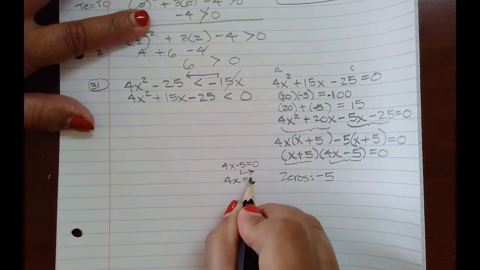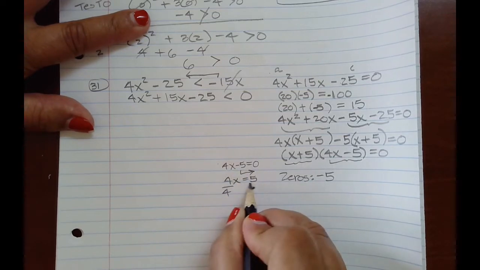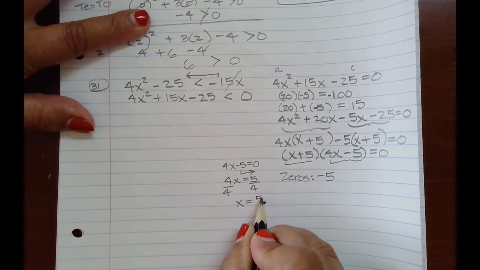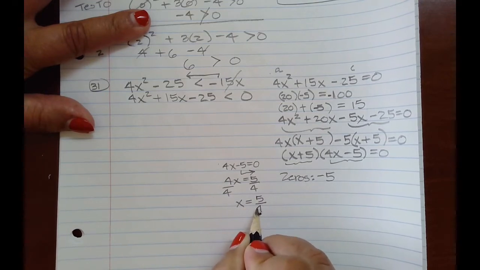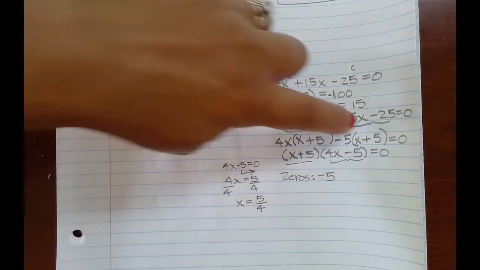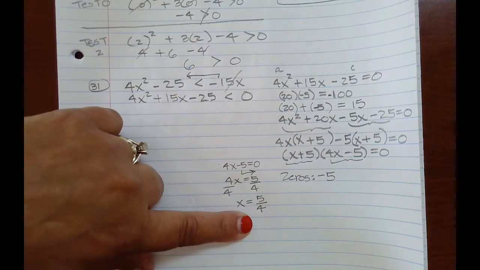If you brought this negative 5 over here, then you would divide by 4, and you would get that 5/4 is what would zero that out. Whatever makes this expression right here equal to 0 is what zeroes it out.